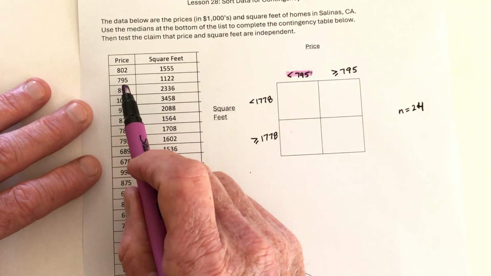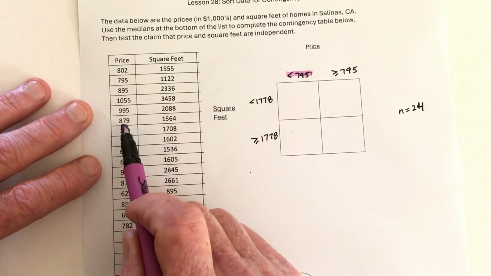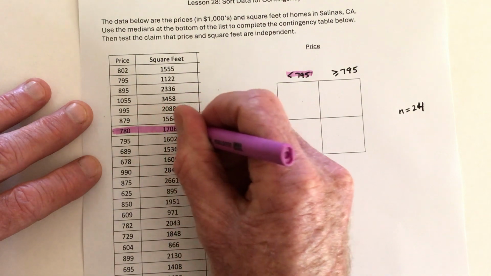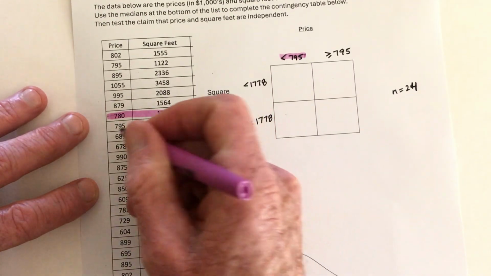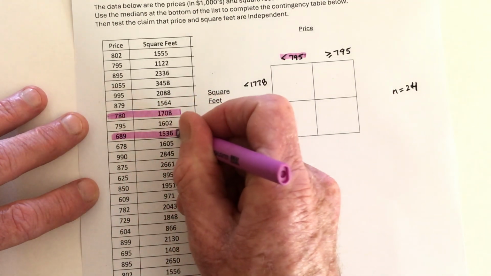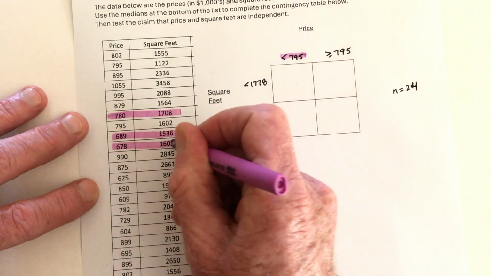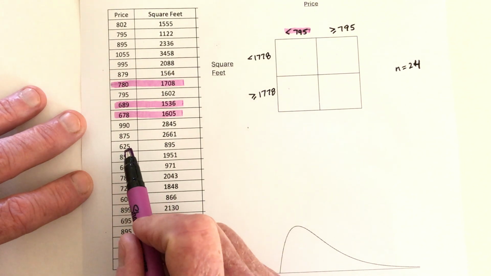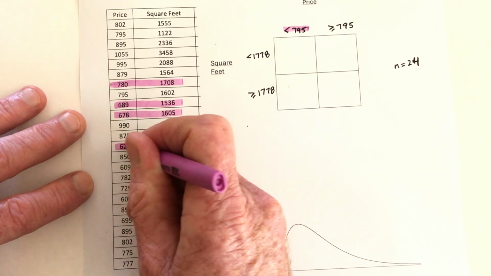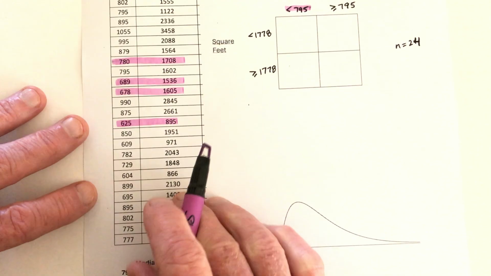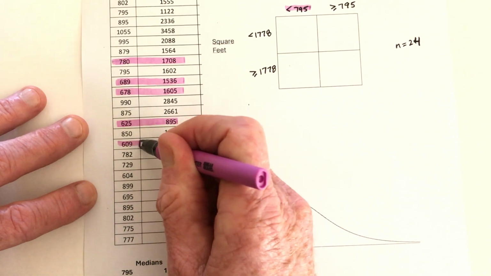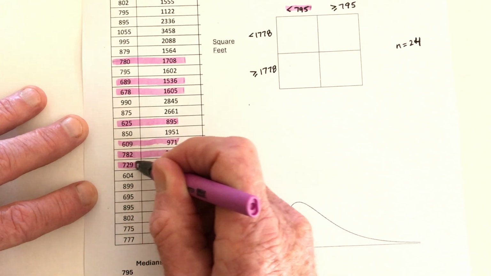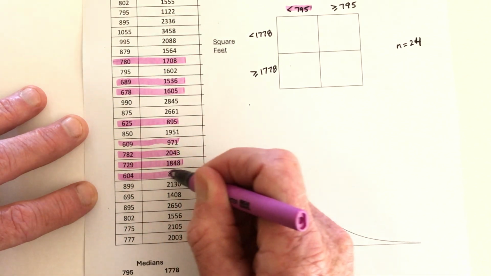So less than $795. Oh, here's one. And then I'll highlight them all the way across. And here's another one. So just paying attention to the prices, all those that are less than $795. And here's one. This one's less than $795. Less than $795. Now we're getting some.